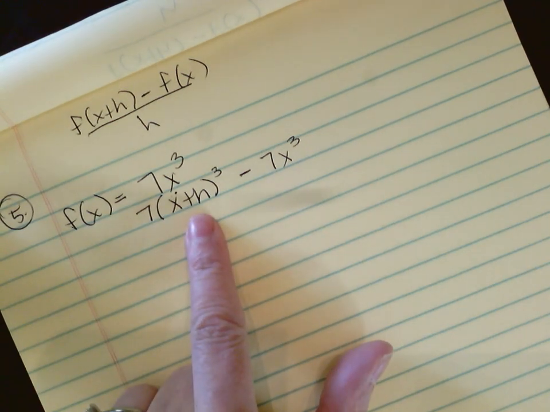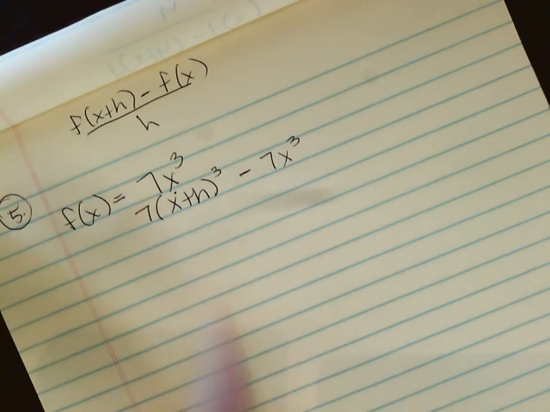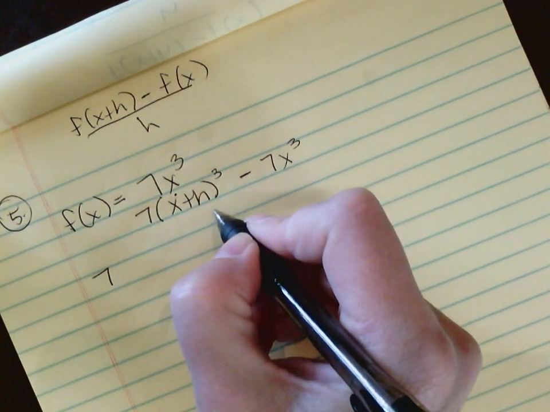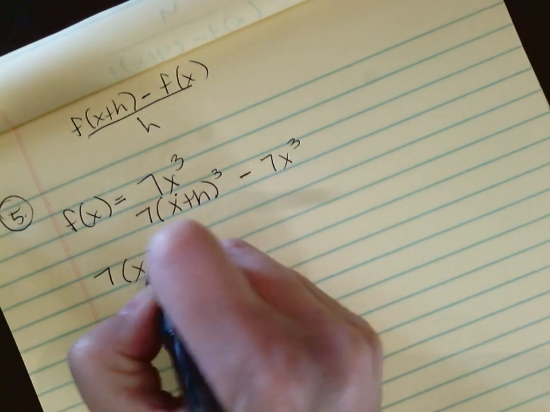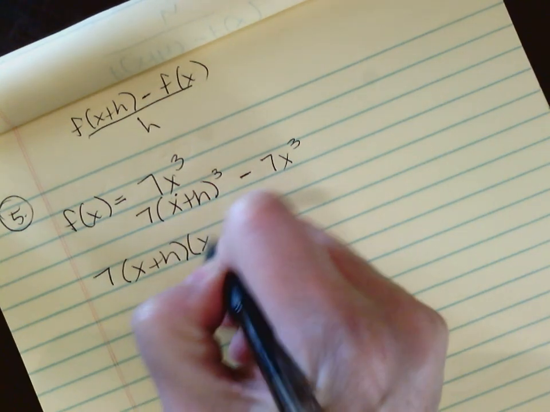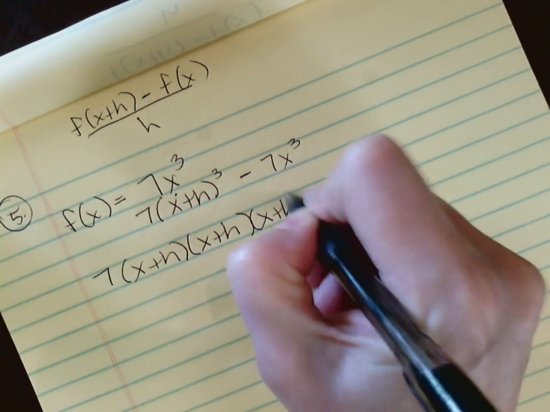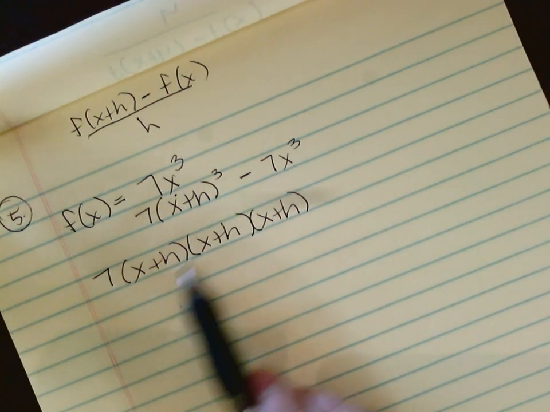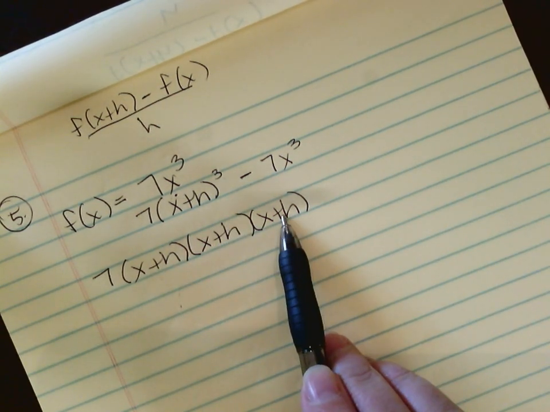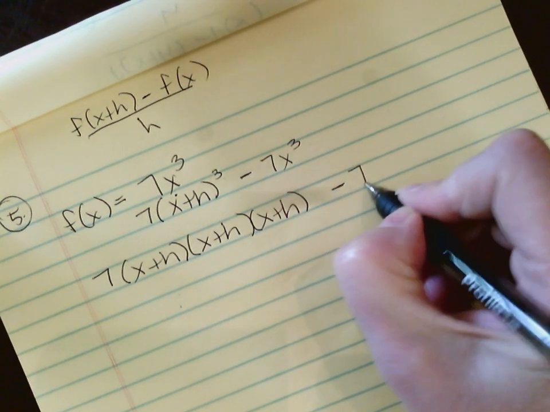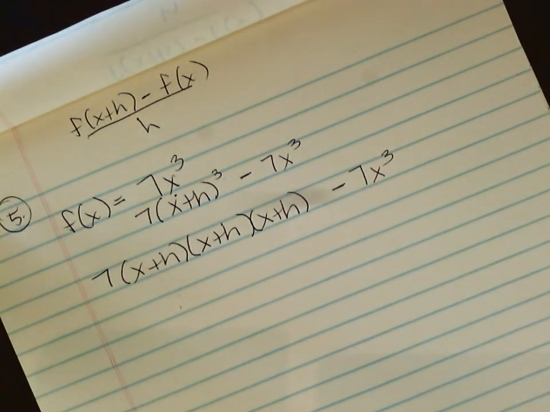Here's where it gets messy. So I'll bring down the 7. Now x plus h to the third power means x plus h times x plus h times x plus h, right? If you're doing it to the third power, that means to multiply it times itself 3 times. Now just bring down this minus 7x to the third.